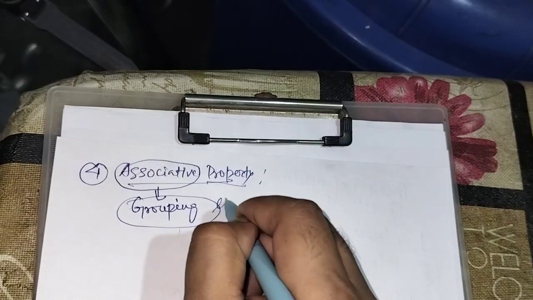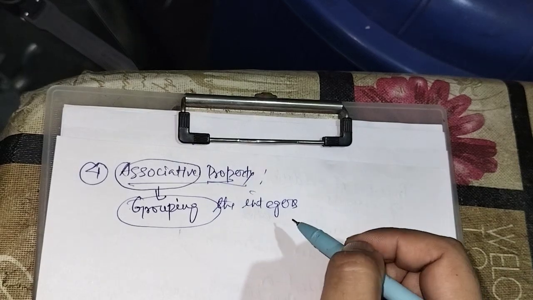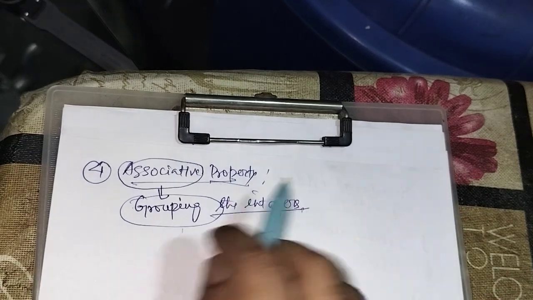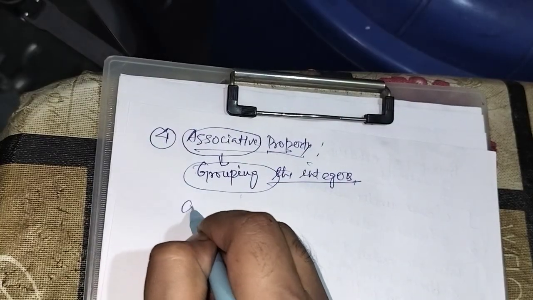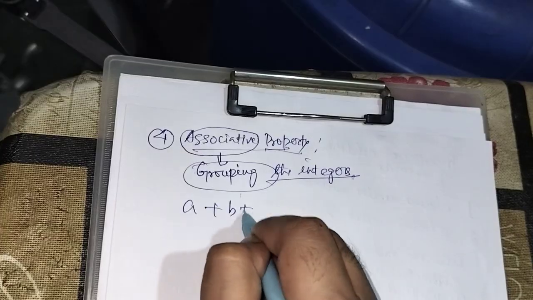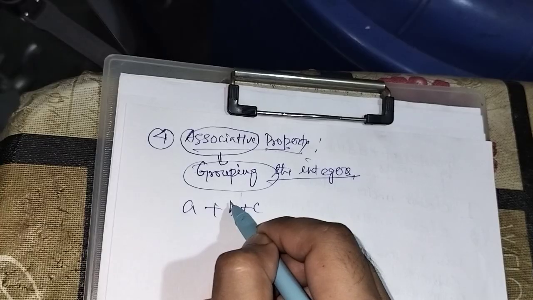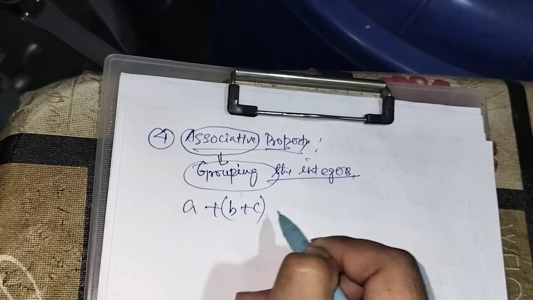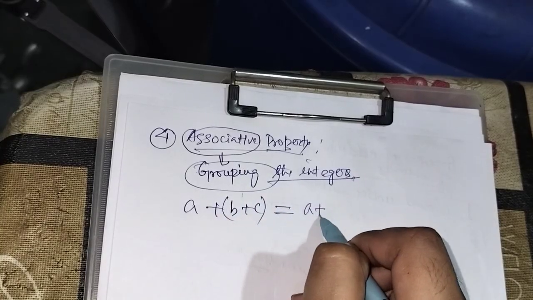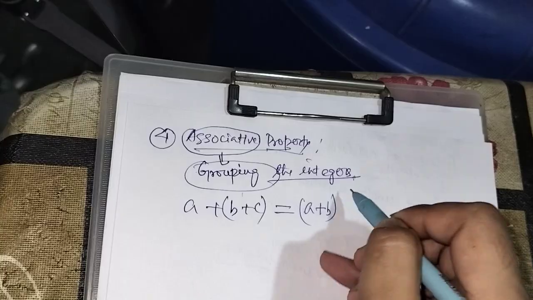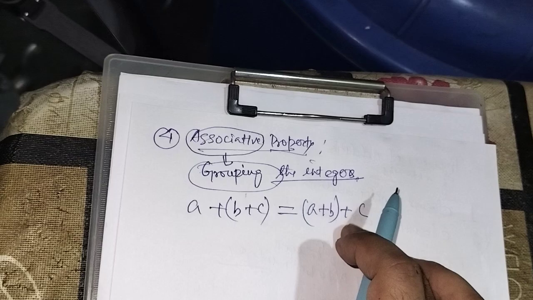Associative property means grouping the integers. It says that we can group the integers. Suppose I write a plus b plus c. I can write b plus c together. Now if I wish to write a plus b together and plus c separately, this is also correct. We can also write in this manner.